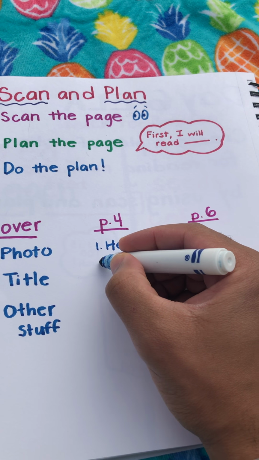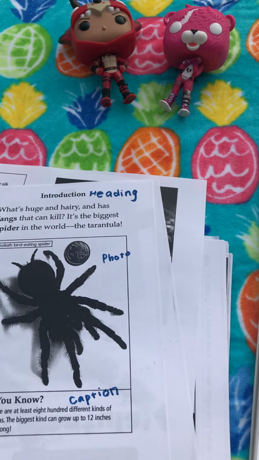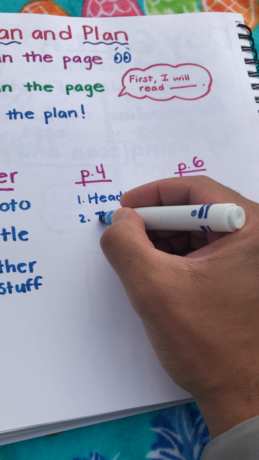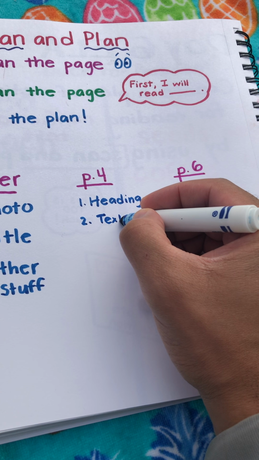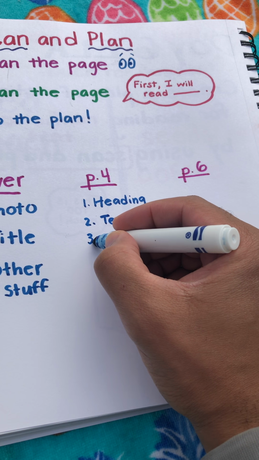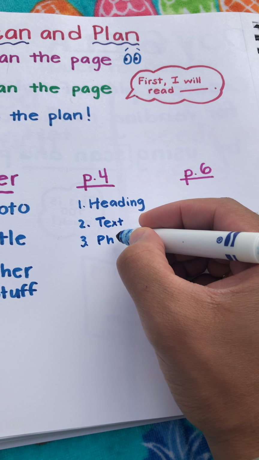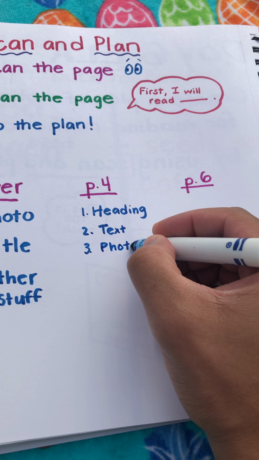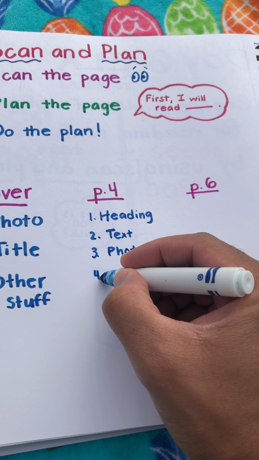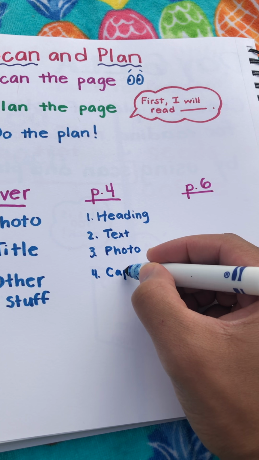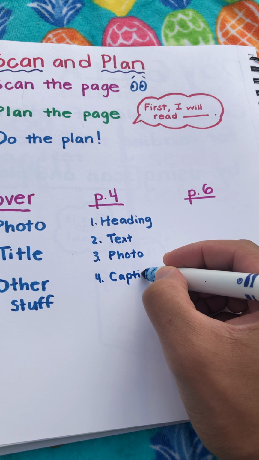After that, I think I'll read the text. And then third, I'll look at the photo. And the last thing that I'll do is I'll read that caption that's there. So that's going to be my plan for this page.